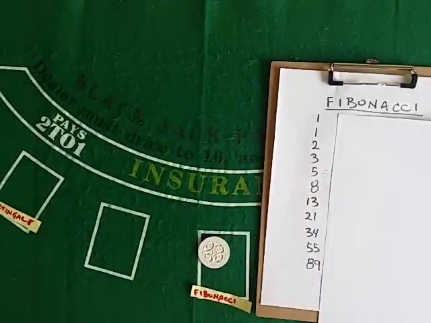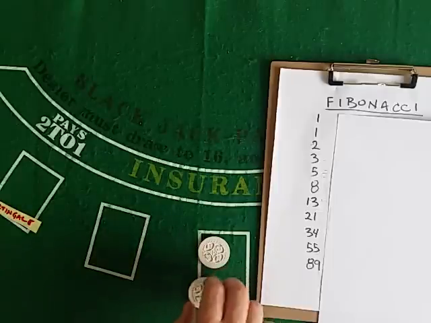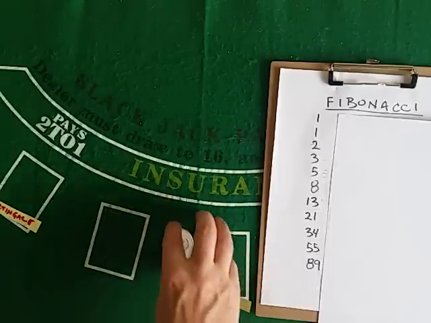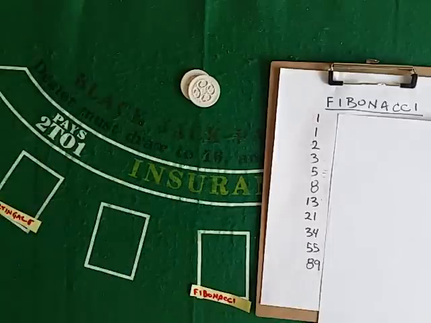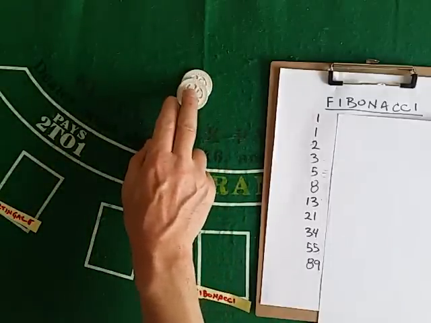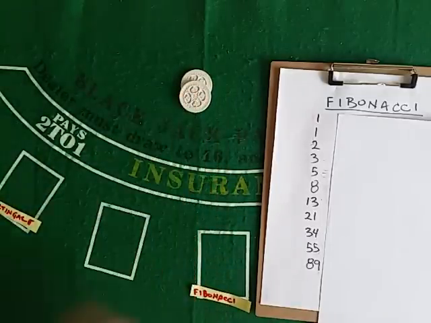Opening up position 1, wager of 1 unit. Okay, double down. Okay, great. We lost. Uh-oh. Now what? What do we call this? Okay, there's a few ways to do it.